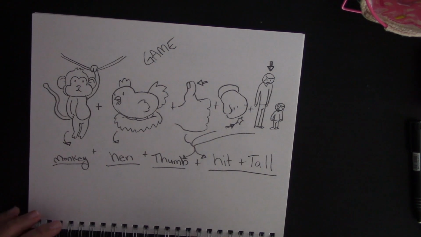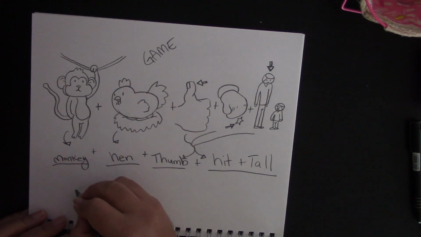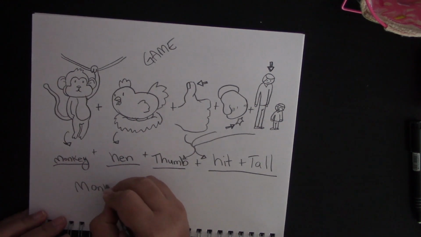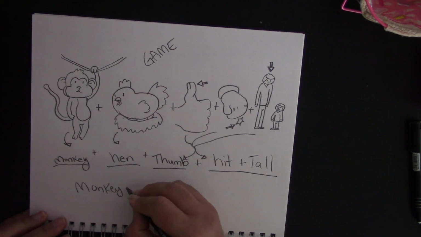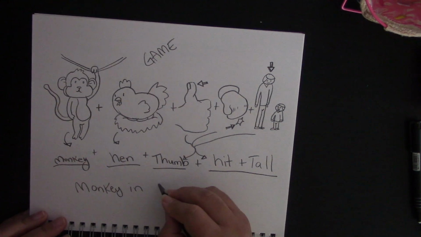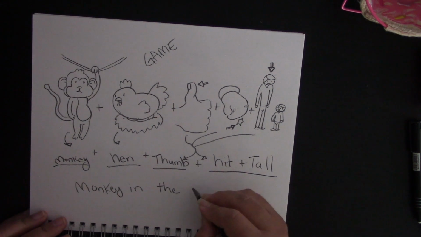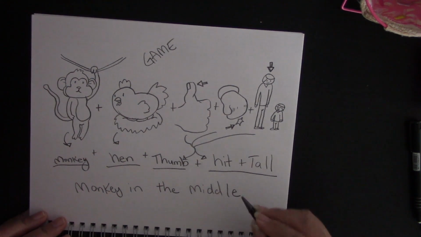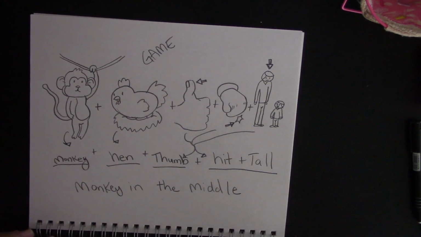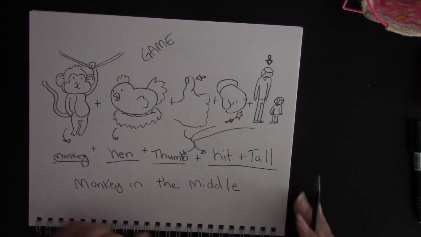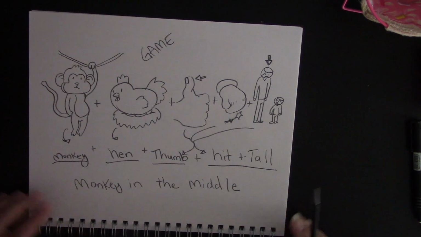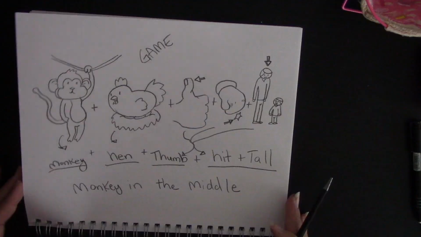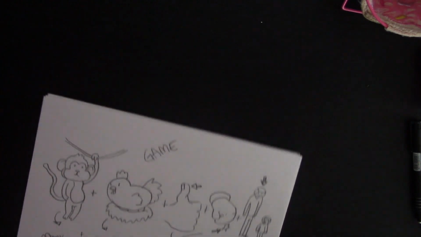Alright? So when you think about the game itself, the game we're talking about is monkey, hen, thumb, hit, tall. Monkey in the middle is monkey, hen, thumb, hittle. Does that make sense? Was I stretching it a little bit on that one? Alright. Let's move on to another rebus.